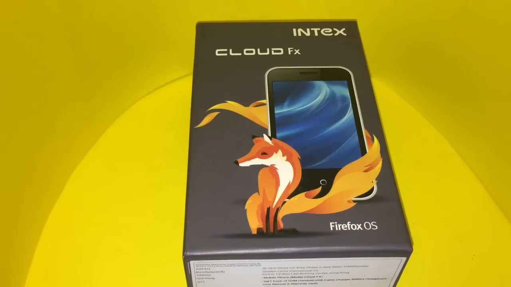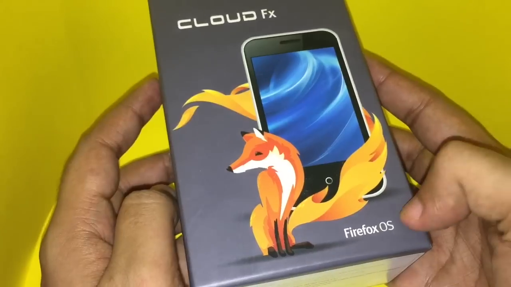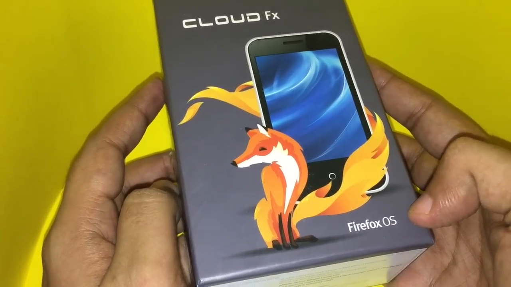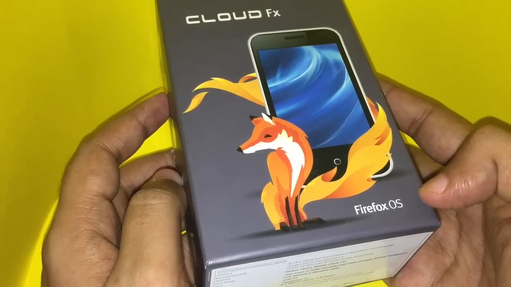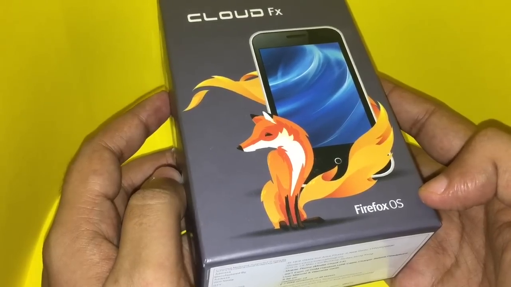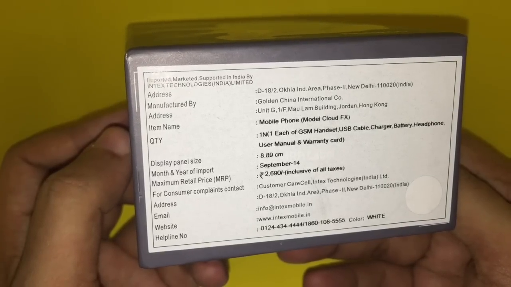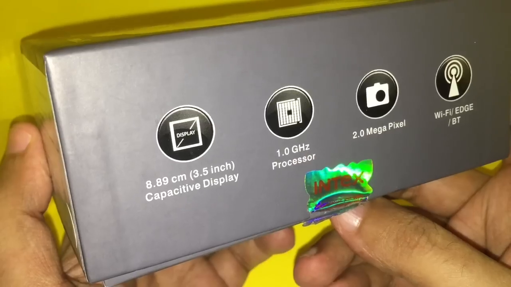Let's take a look at this Intex Cloud Fx Firefox OS phone. This is a Firefox OS phone. It's a low budget phone that Firefox OS launched in India. It costs 2,700 rupees or around $45 for this phone.